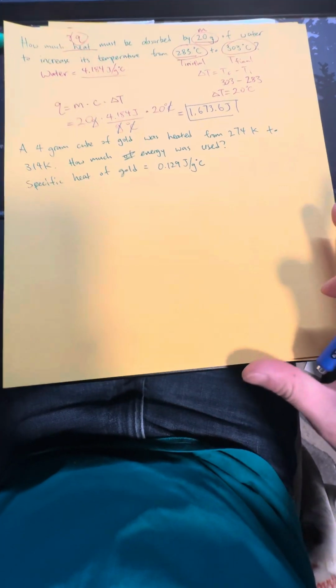So that equals 20 times 20 times 4.184 equals 1,673.6 joules. So that's how much energy must be absorbed by 20 grams of water to increase their temperature from 283 to 303. Okay. All right, next part.